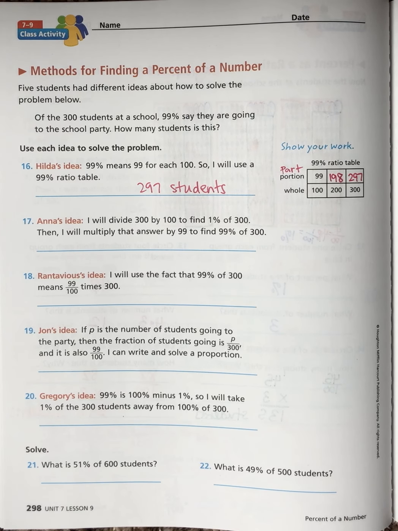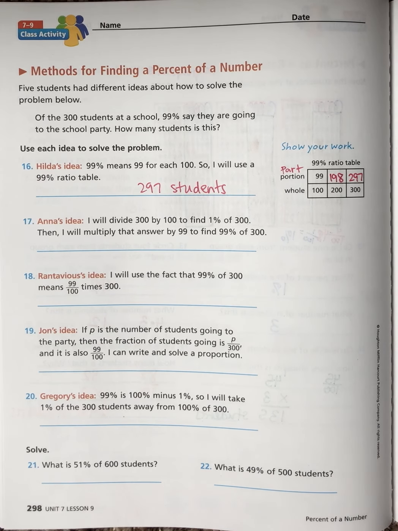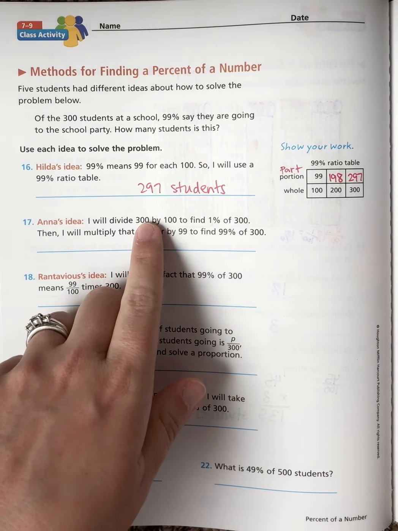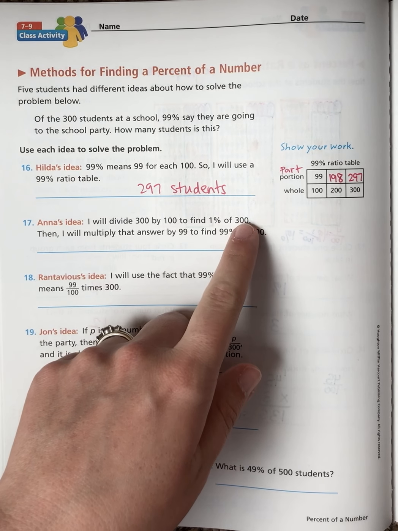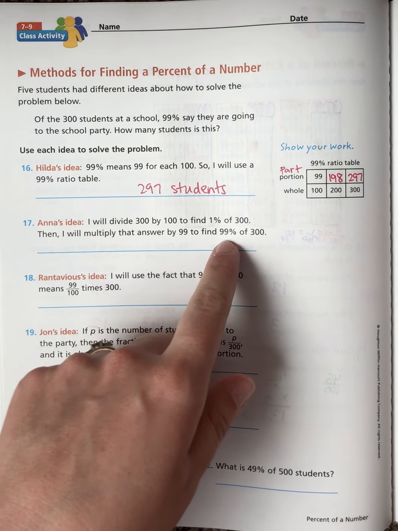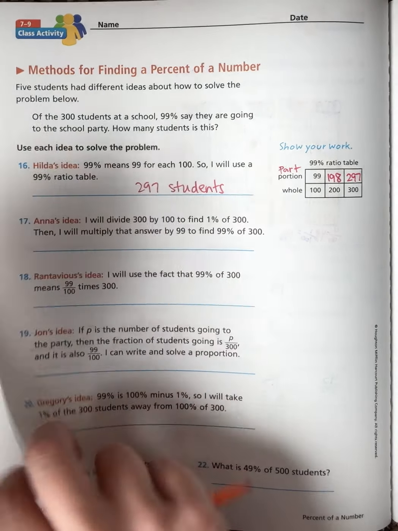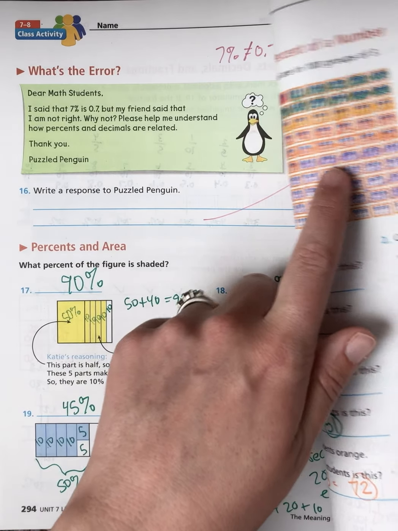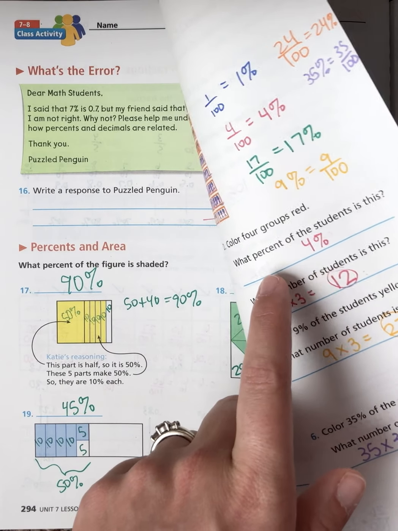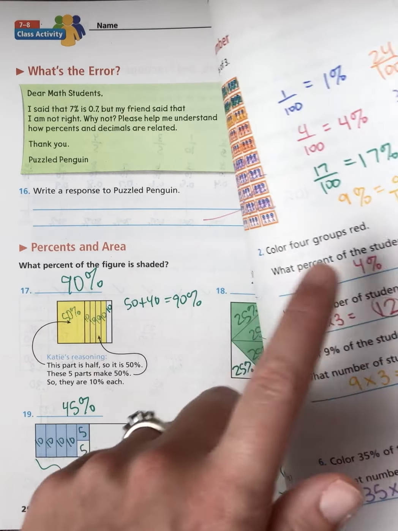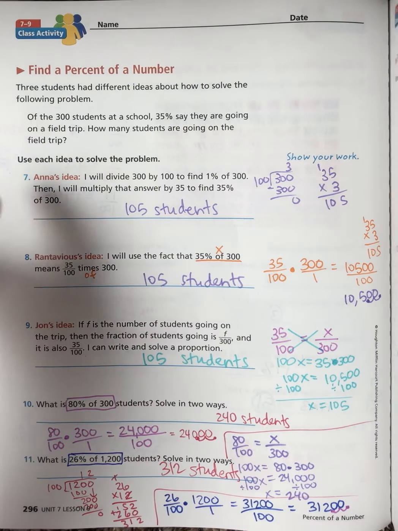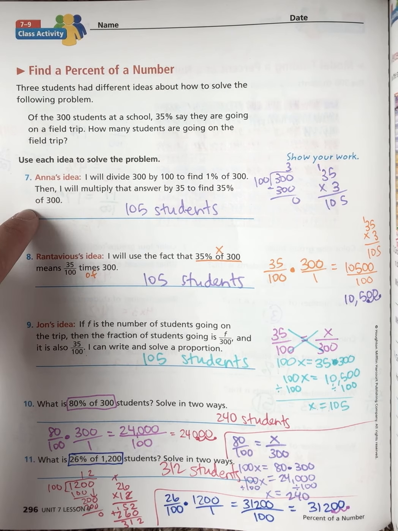All right, number 17 says Anna, it's her idea, she's going to divide 300 by 100 to find 1% of 300, then multiply that answer by 99 to find 99% of 300. That sounds complicated, but that's exactly what we did on the first page of our lesson, when we said if you want to find 4% and there's 3 in each group, you do 4 times 3. It's also what she did here on number 7.